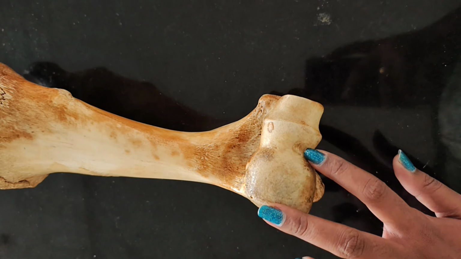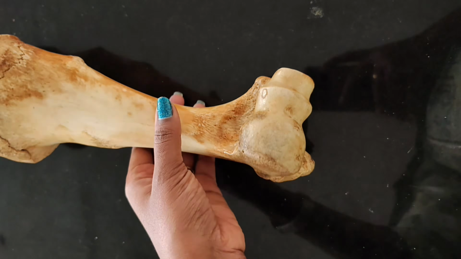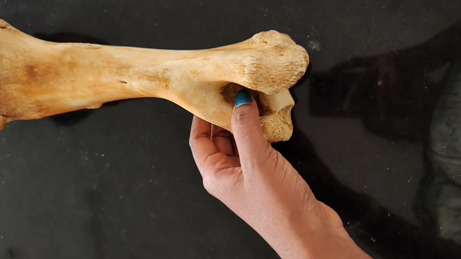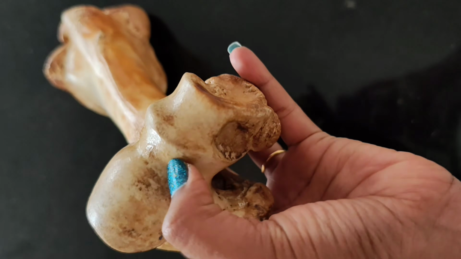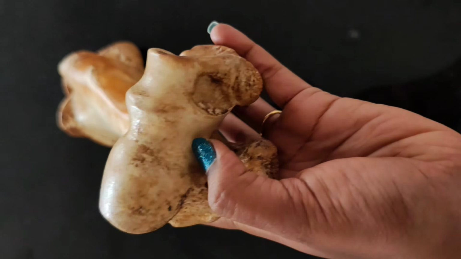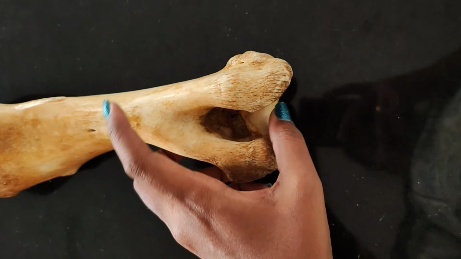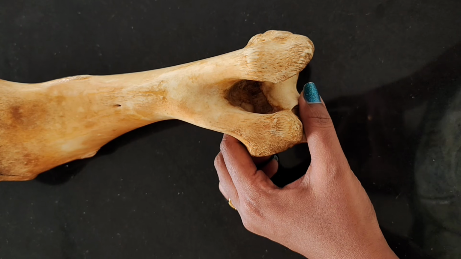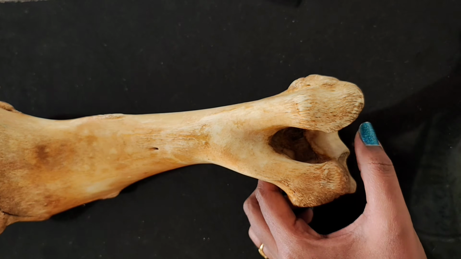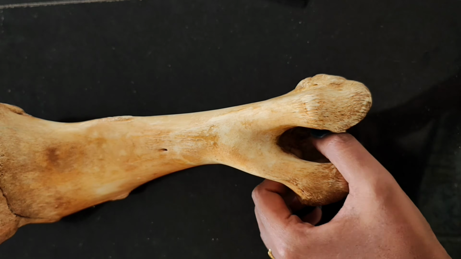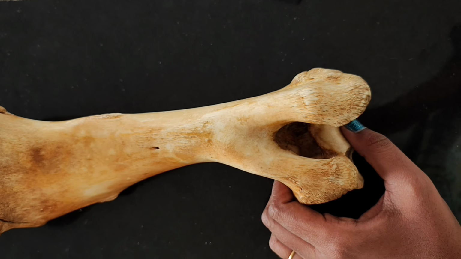Groove is nothing but a depression. It is crossed by a groove which extends into the olecranon fossa. So this fossa is the olecranon fossa. This groove present on the medial condyle extends into the olecranon fossa and articulates with the semilunar notch of the ulna. We'll discuss the radius and ulna in the next video. You just remember, this groove on the medial condyle extends into the olecranon fossa and articulates with the semilunar notch of the ulna. Okay.